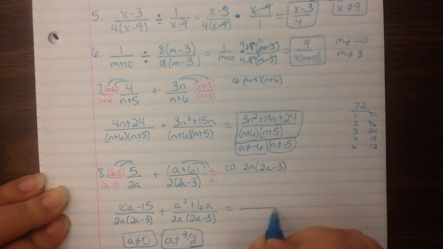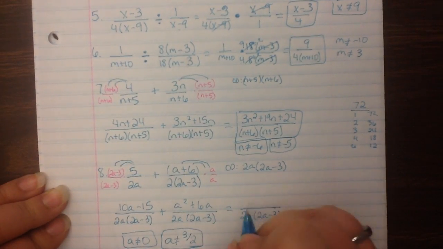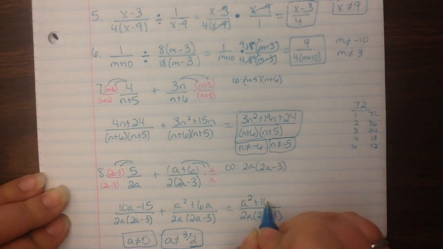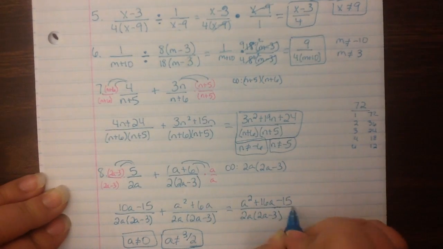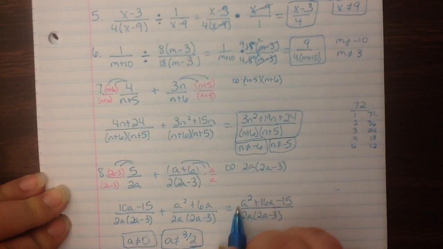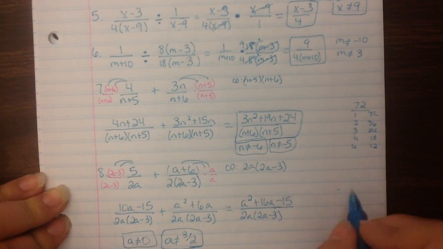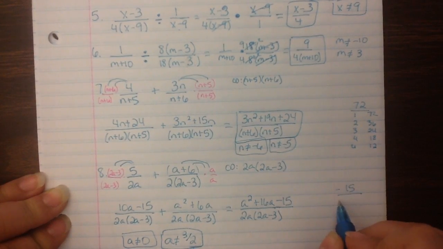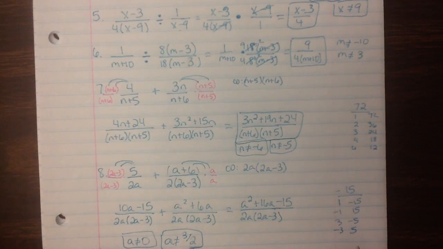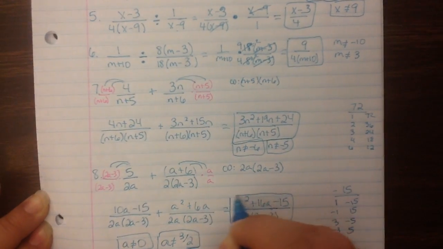Now that I have like denominators, I'm going to keep my denominator and add my numerators. So again, look for your highest power of an exponent, a squared. 6 plus 10 is 16a minus 15. Okay, so again I have 3 terms, so I need to check and see if that factors. So a, or this first number, 1, times c, or this last number, is negative 15. So factors of negative 15 would be 1 and negative 15, or negative 1 and 15, 3 and negative 5, or negative 3 and 5. Do any of those add or combine to give me 16? No, they don't. So that one doesn't need to factor either, and it is done.